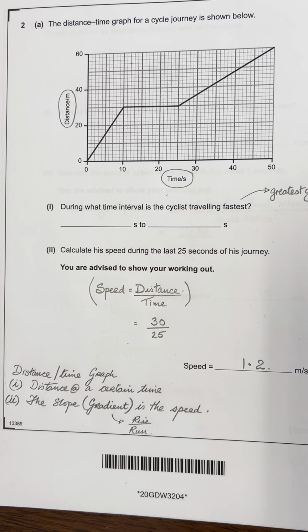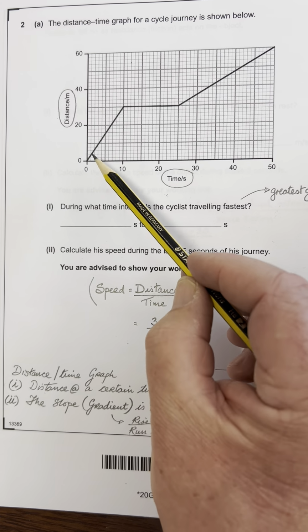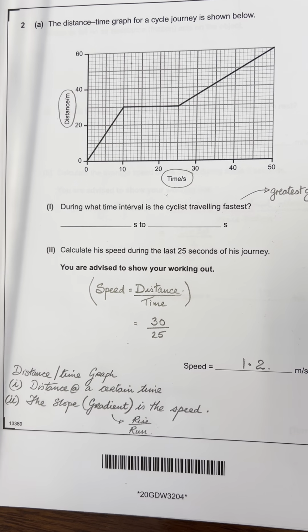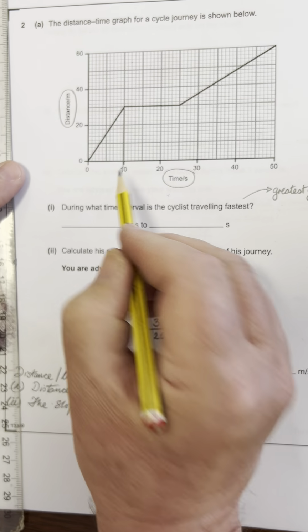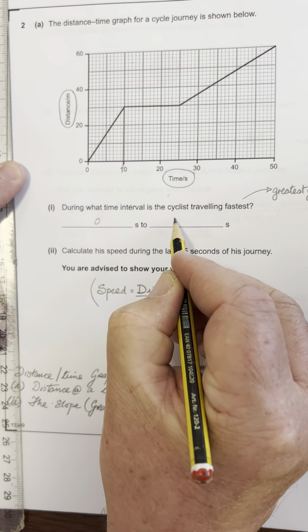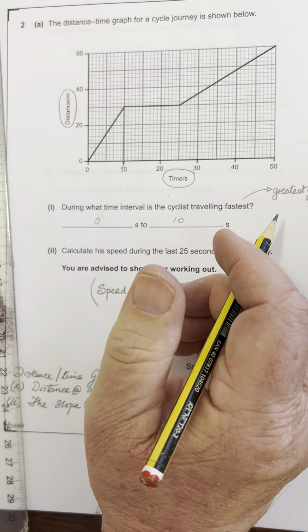So during what interval is the cyclist traveling fastest? So that'll be the greatest gradient. Now, again, we're going for overkill. Which one's the greatest gradient? Well, there it is. But to make sure that we get the time right, there it is. It's 10 seconds. So it's 0 to 10 seconds.